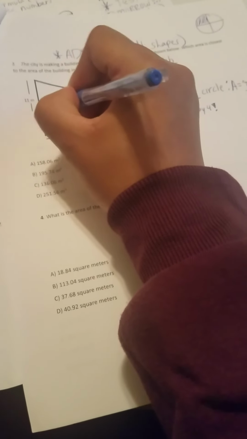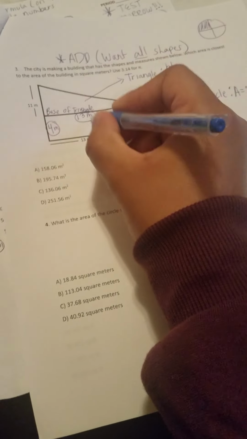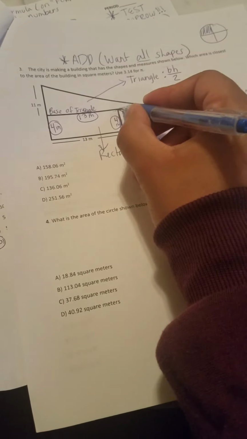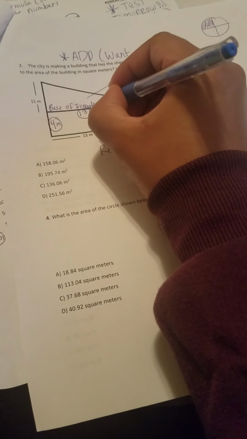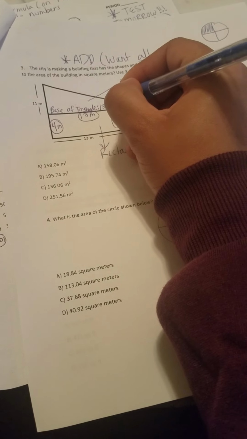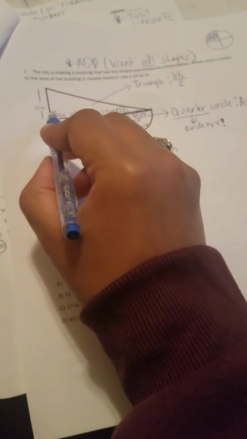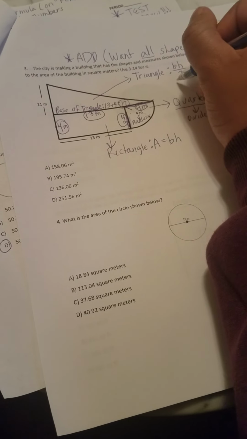So the base of this triangle, you'd have to get by adding this piece plus this piece. Okay, so you'd be adding 13 plus 4 to get the base, which would be 17. Make sure you know that you're going to get both those pieces, so the base of your triangle is 17.